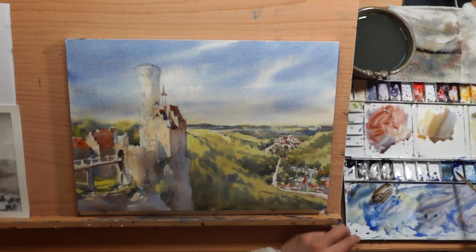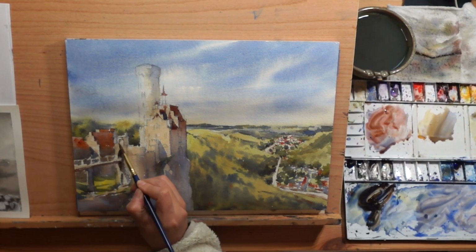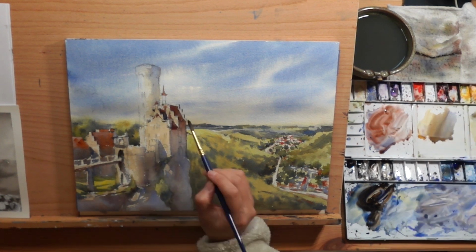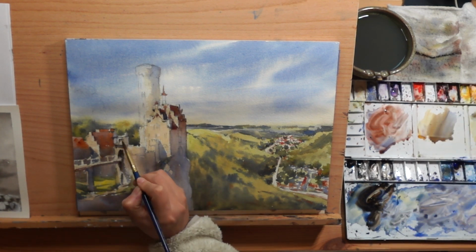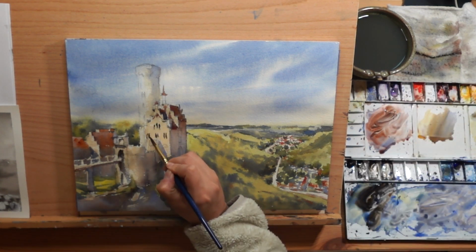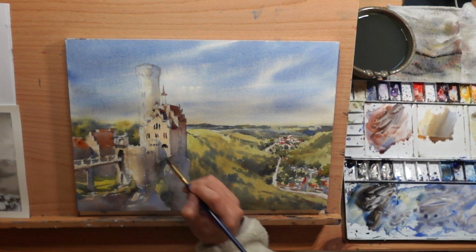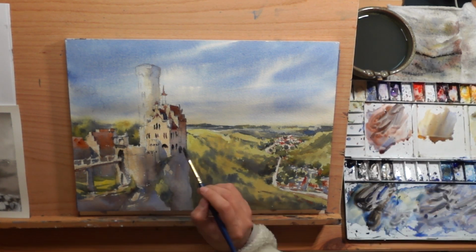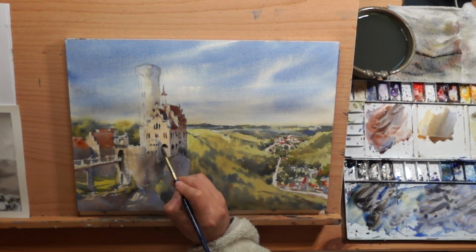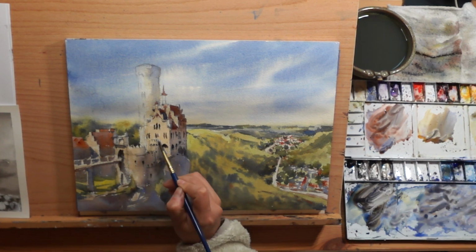So with this mid-tone range pretty much blocked out, I think we're really approaching the finishing line here. All we need to do is add in some architecture details like these windows and the roof of the towers, to bring out the architectural features of this castle.